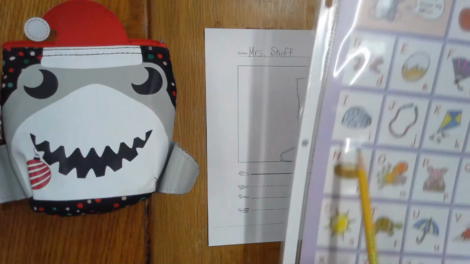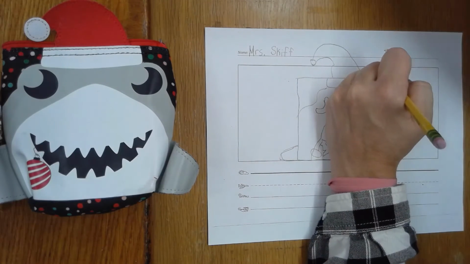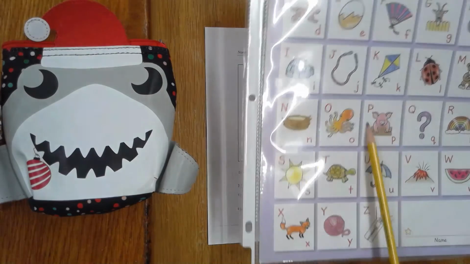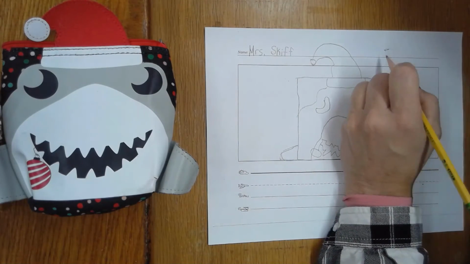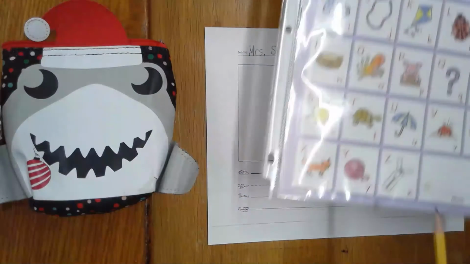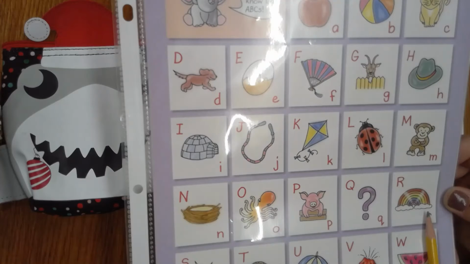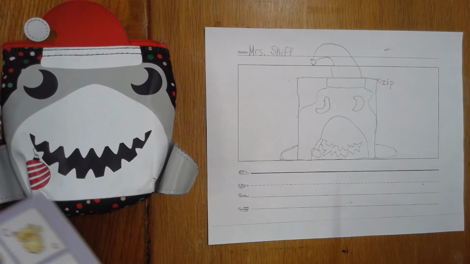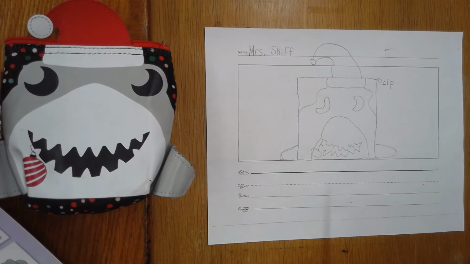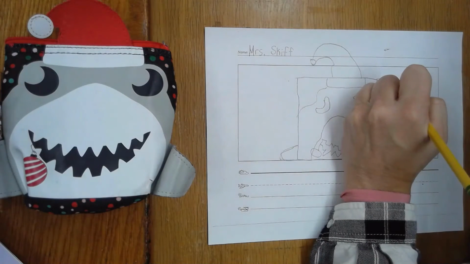Itchy, itchy eye, igloo, p. What do I hear? P, like in pig, p, like the rainbow. So there's my logo. Sorry, my camera froze. My lowercase r. So I'm going to go ahead and add that.